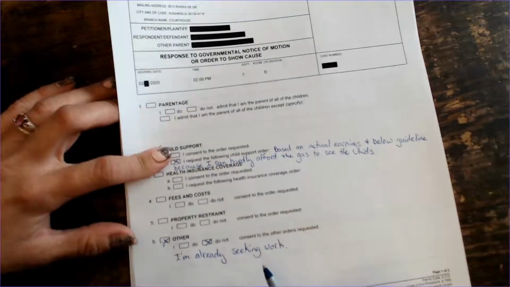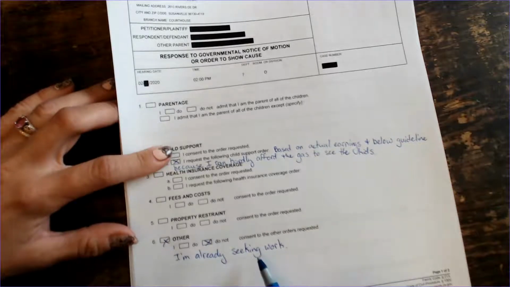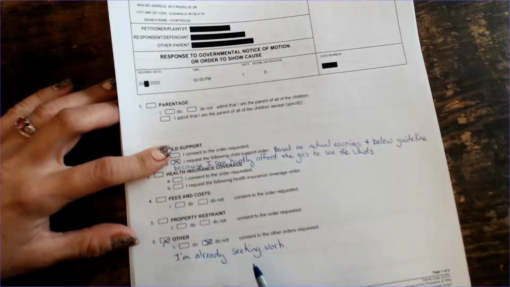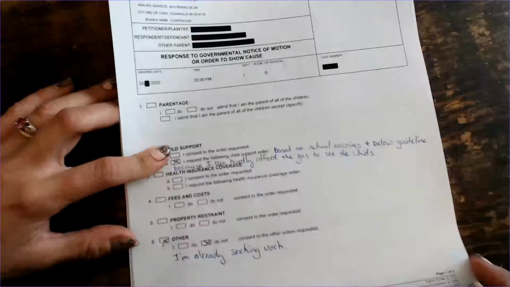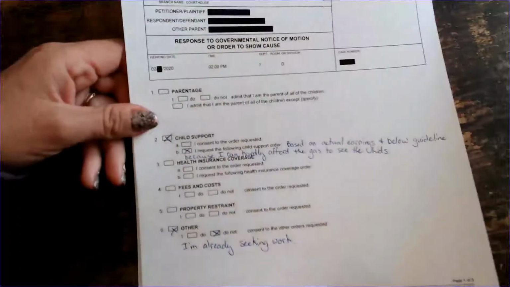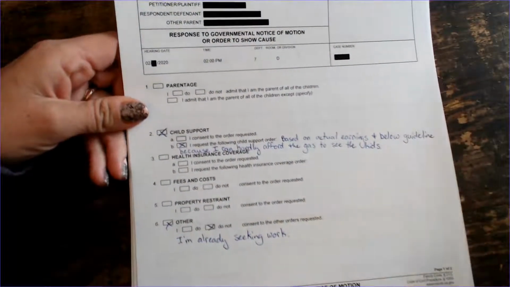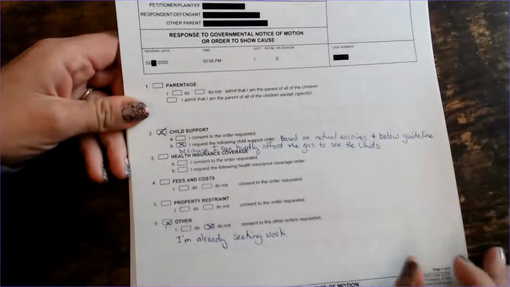I don't consent to the order requested because I'm already seeking work. In the counties that I appear in, the court's still going to order the seek work order, even though Dad's already seeking work. Basically, the commissioner is essentially going to say, cool, well then you can make a log of your efforts and turn it in. The commissioners don't usually say cool. That's just my boiled down assessment of what's being said. On to the next page.